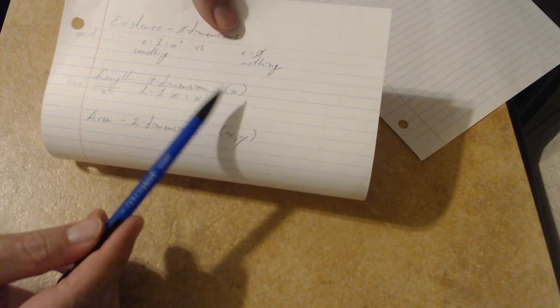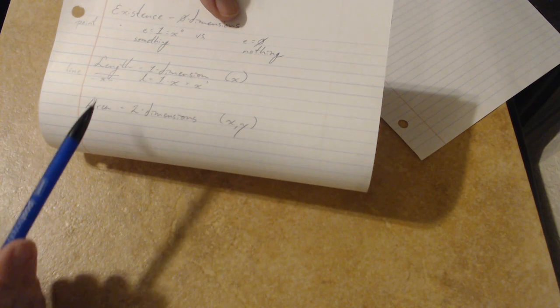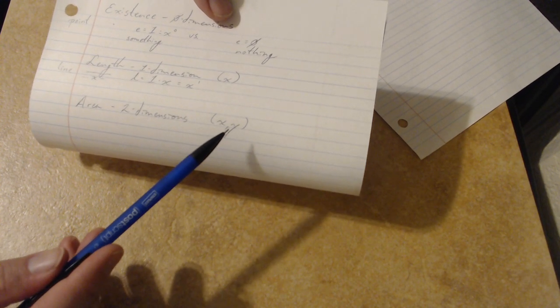Okay, so we've got 0 dimensions. There are no dimensions, so we don't name it anything. For length, we get 1 dimension. We call that one x, conventionally. For area, we get 2 dimensions, and we call that xy, conventionally.